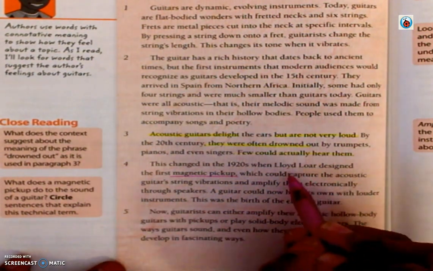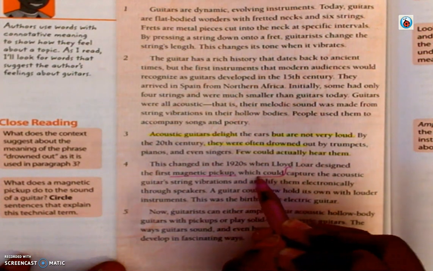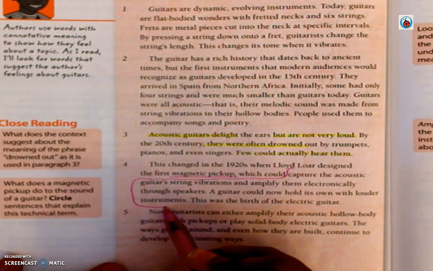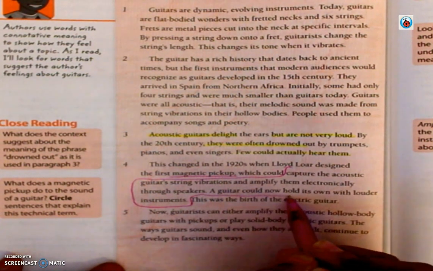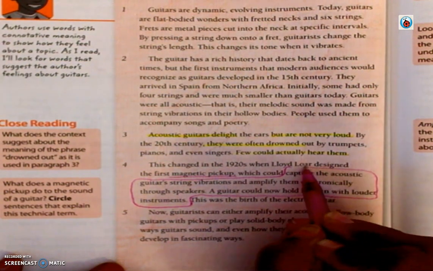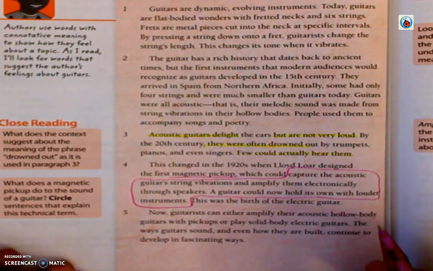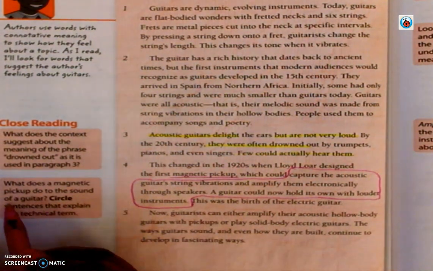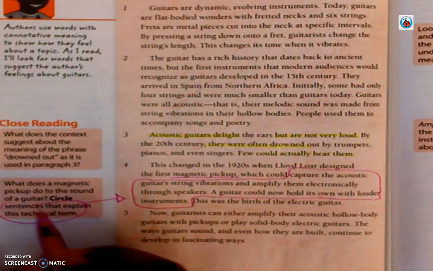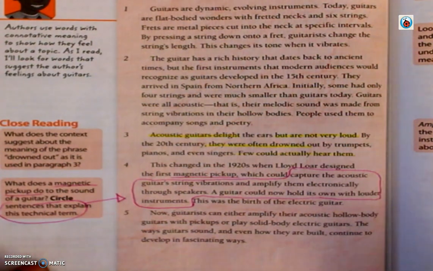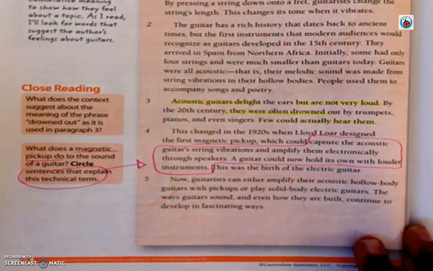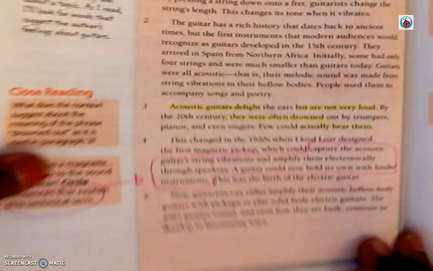So that whole statement right here, capturing the acoustic guitar's vibrations and making it an instrument that can now hold its own, is going to be the sentences that explain the technical term of the magnetic pickup. So that's what we've got for page 98. Let's slide over to page 99.